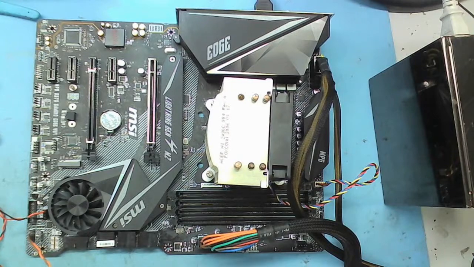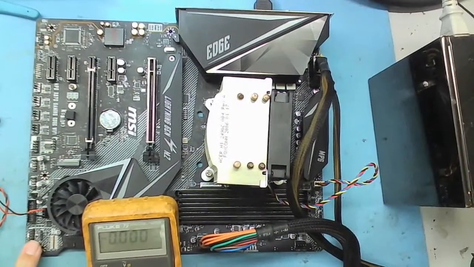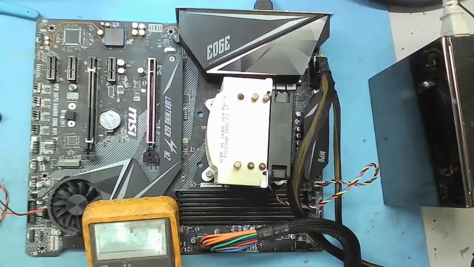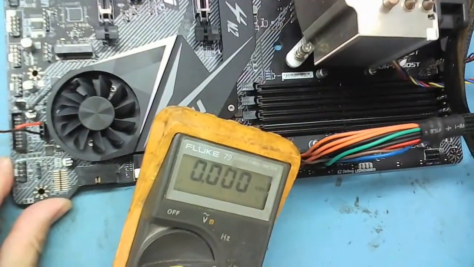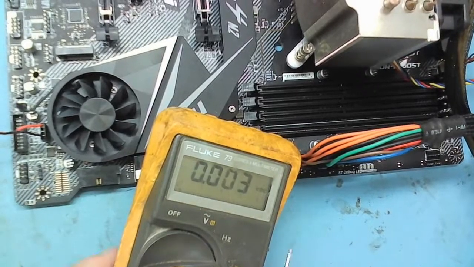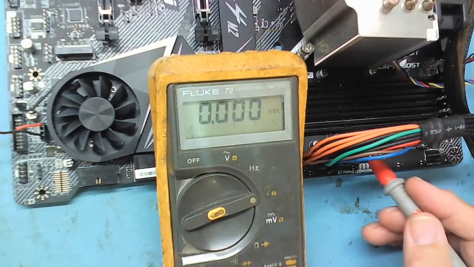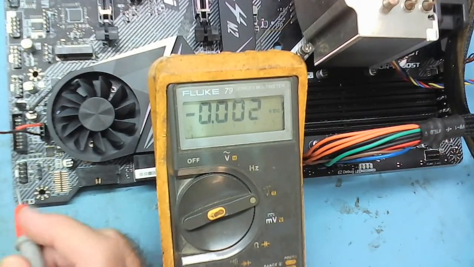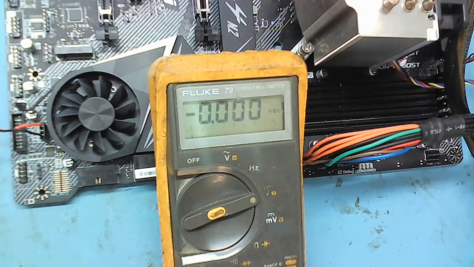Why doesn't it send a signal? Where do we start? We start at the start button. These are the pins that go to the start button. And the 5 volt standby, which we know we've got on the purple wire, should come to here. It might not be 5 volts when it gets here, it might be 3 volts, coming through a voltage regulator.